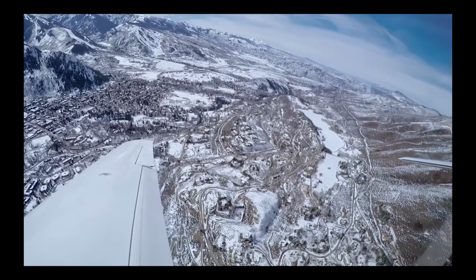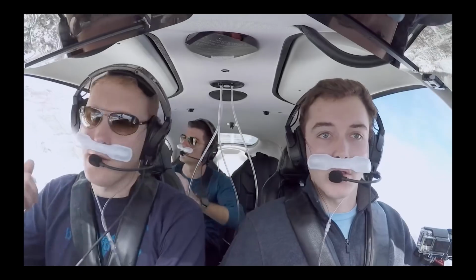Service 3 Alpha November, Terrain. Enter right base runway 33. Terrain. Right base 33, 3 Alpha November.